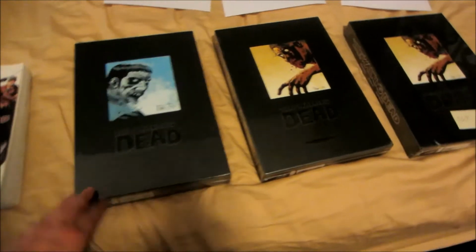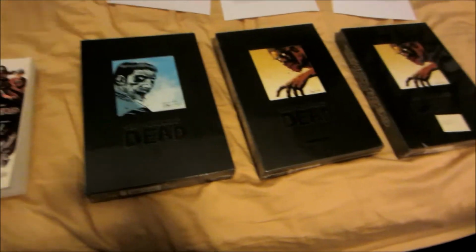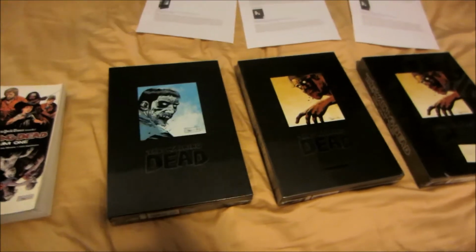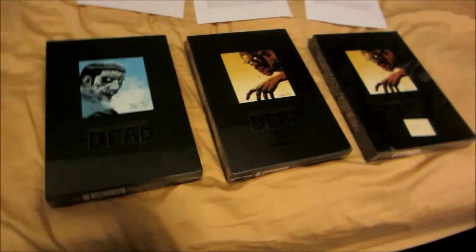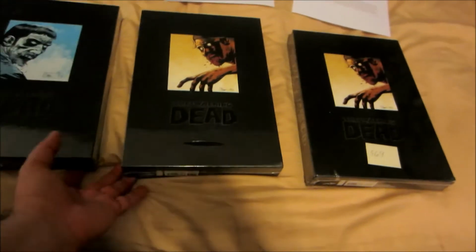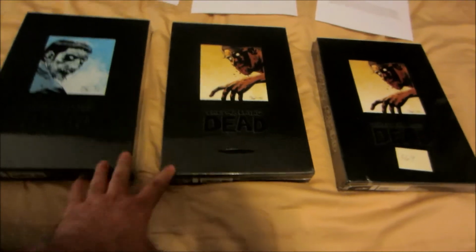So these are all first prints. This one I just looked on eBay, and you're not touching it for under $200-300. The same with this one. These are going for about $200 to $300, and these are the later prints.